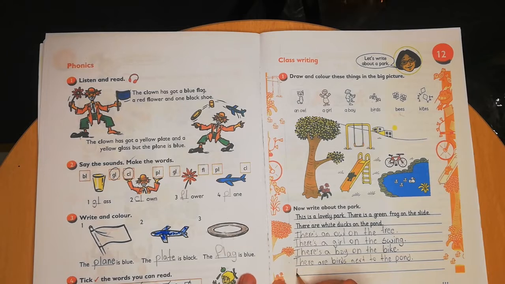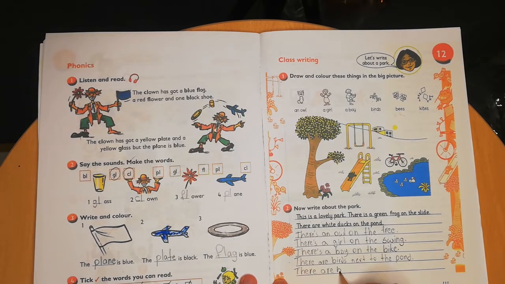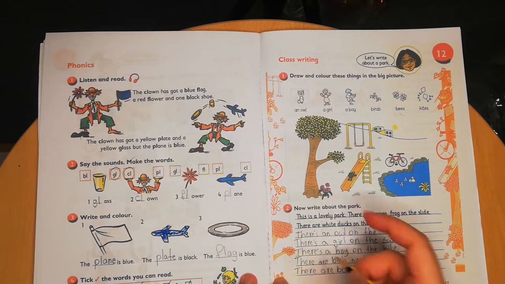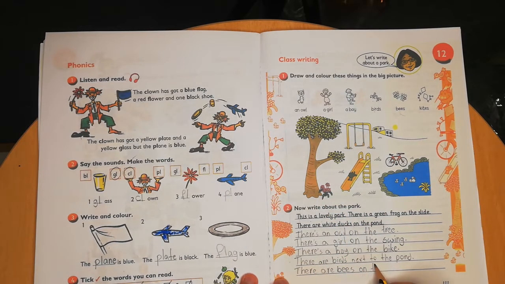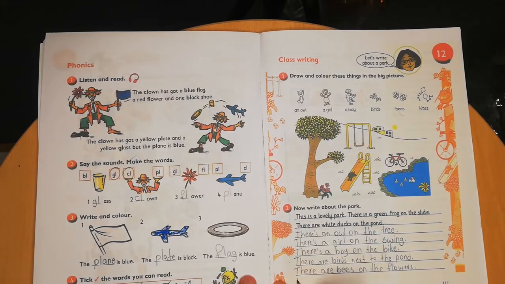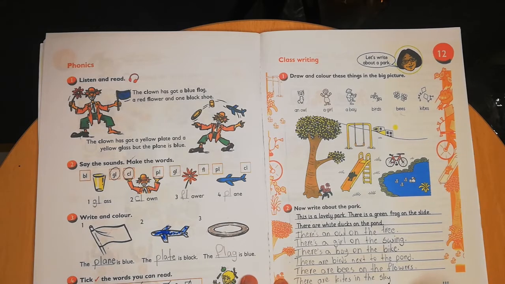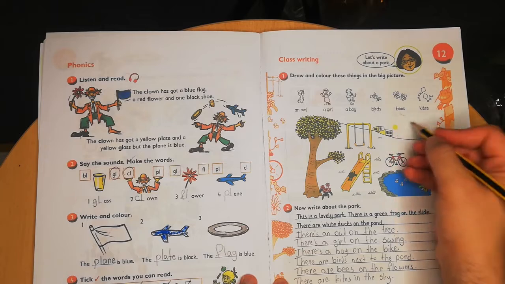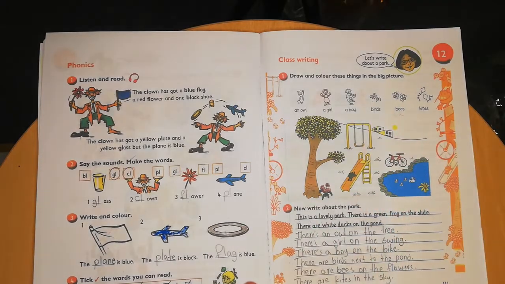There are bees on the flowers, because bees love flowers. The last one is kites. There are kites in the sky. Okay, so there are kites in the sky, so you can draw them anywhere here in the sky.